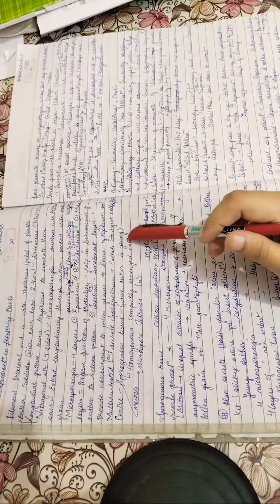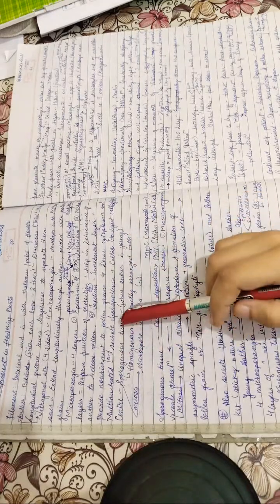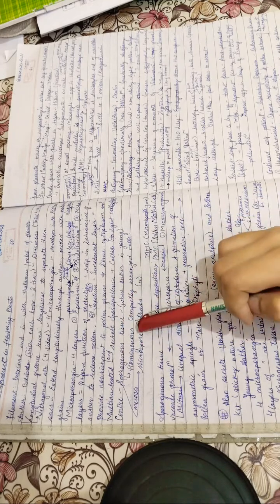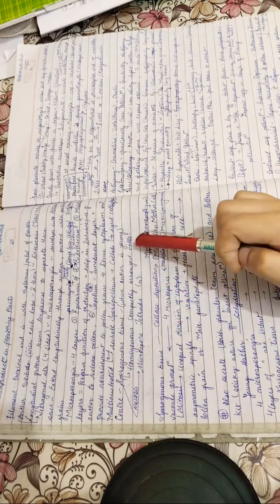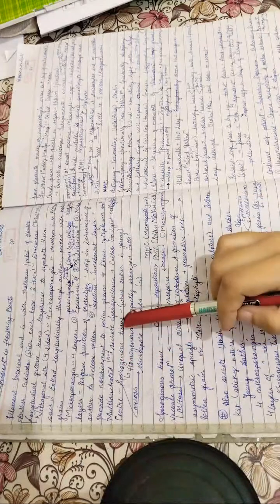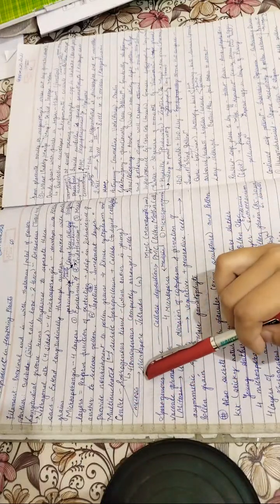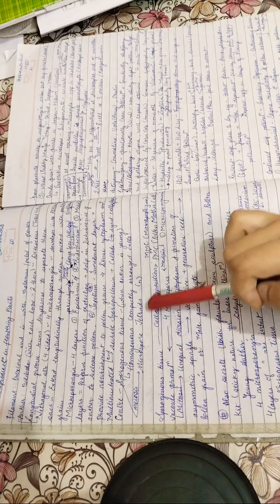When anther is young, it contains sporogenous tissue, which is homogeneously compact arranged cells. Sporogenous tissue undergoes meiosis to form microspore tetrad.